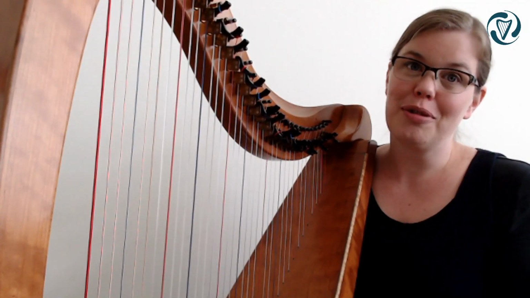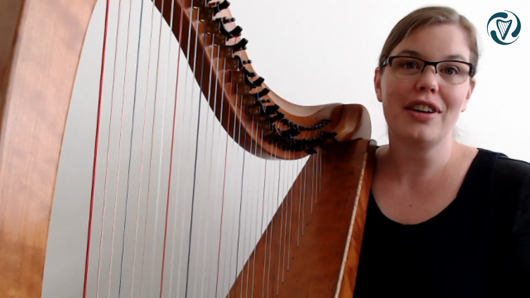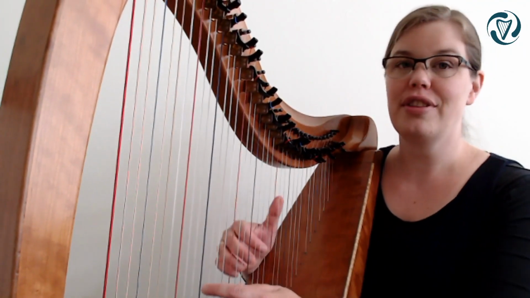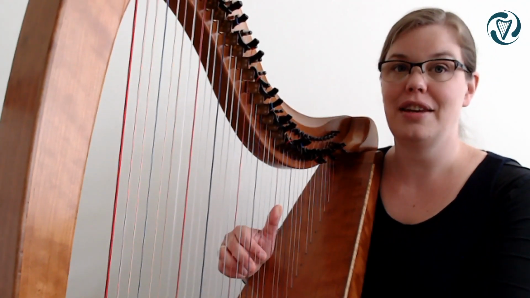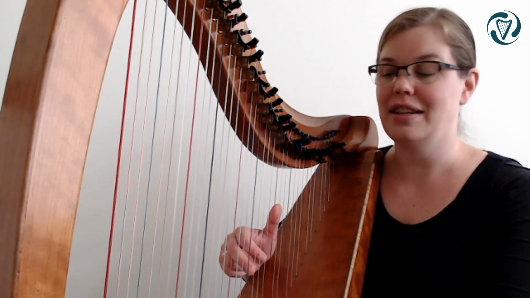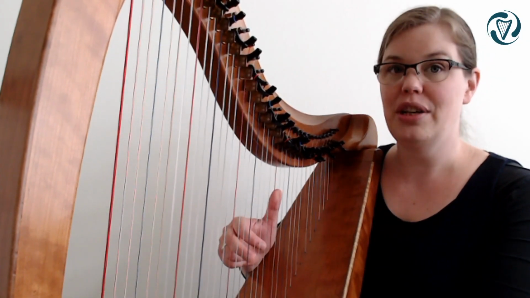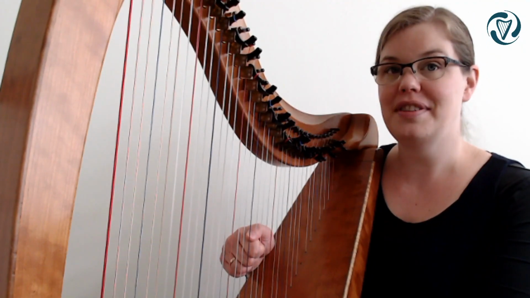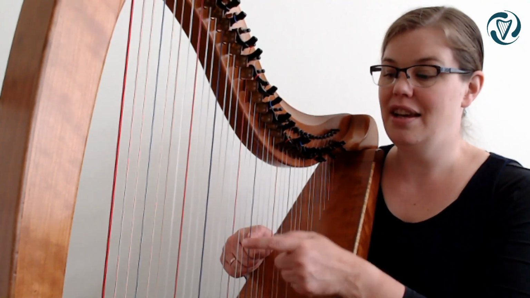Now, since I want to do a bit of a progression, we'll start using the fourth chord as well. The fourth degree chord was the C chord, and we'll have to add that in. So we're going from the G chord, G, B, D, to a C chord, which is C, E, and G.